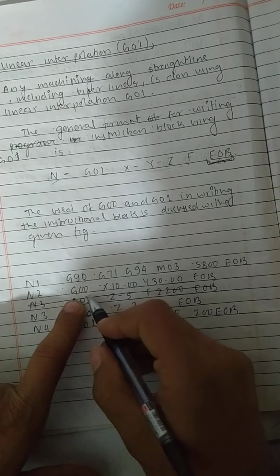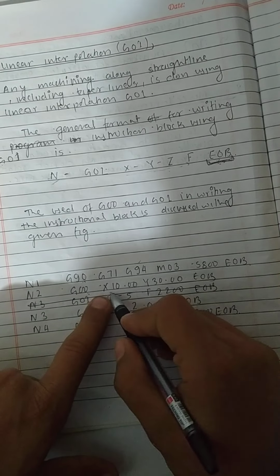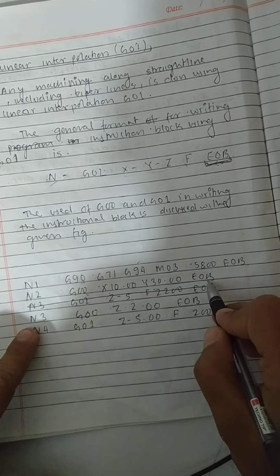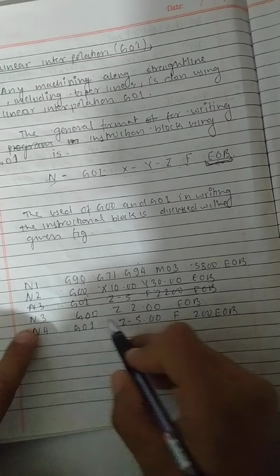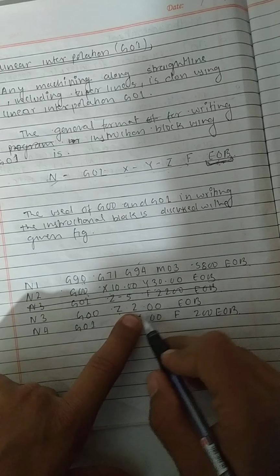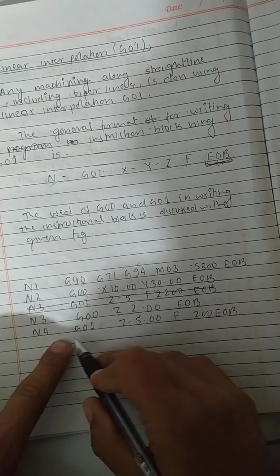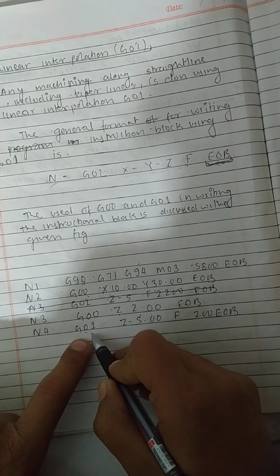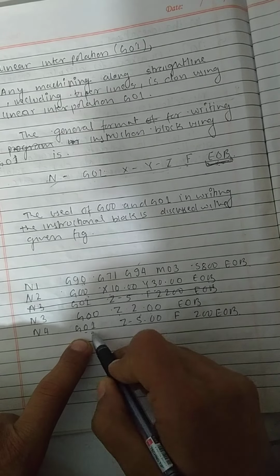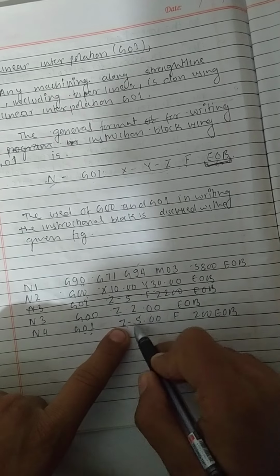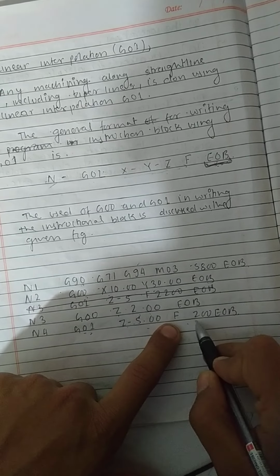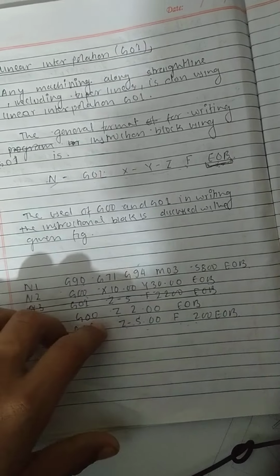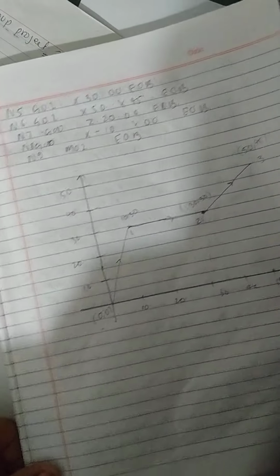N000 rapid transfer to X10 Y30, end of block. And N3 rapid transfer to Z equal to 2, end of block. N4 G01. What do we mean by G01? G01 is linear interpolation, Z minus 5 F200, end of block, feed rate 200. Okay, let's go to the next page.